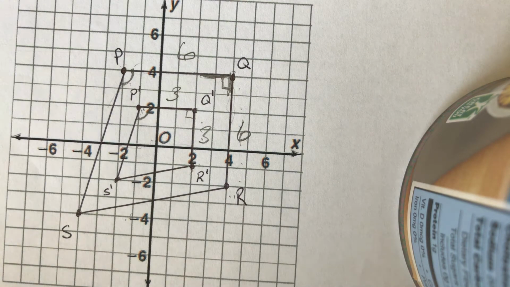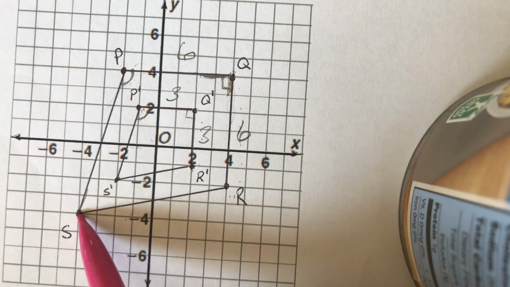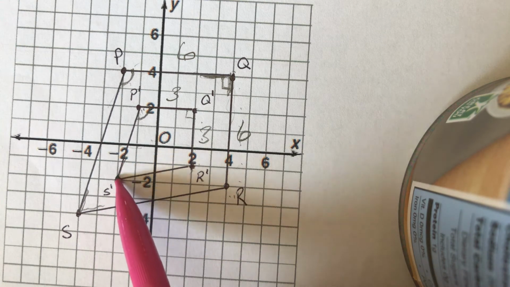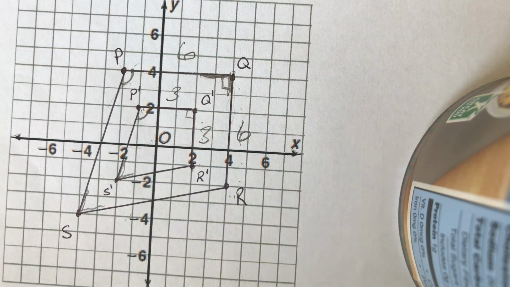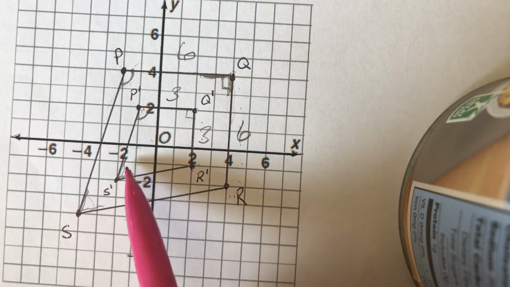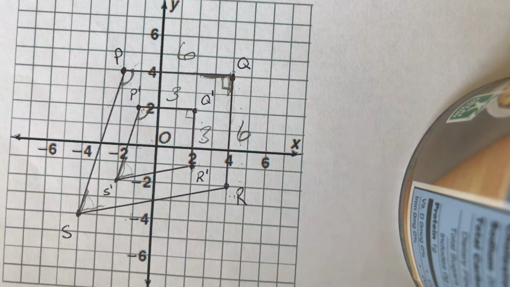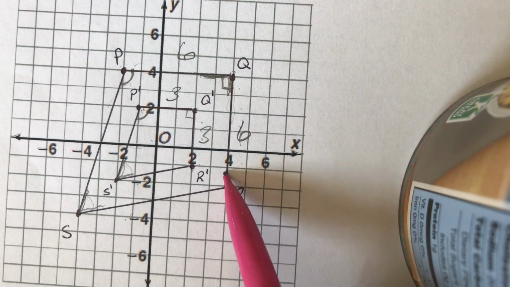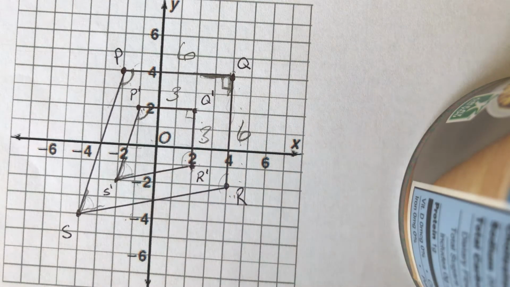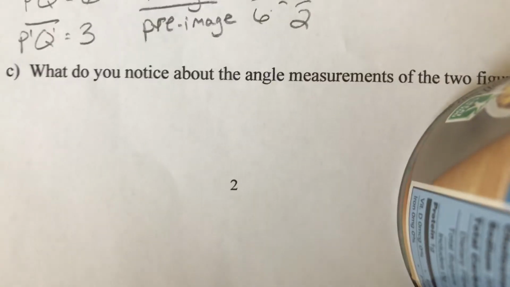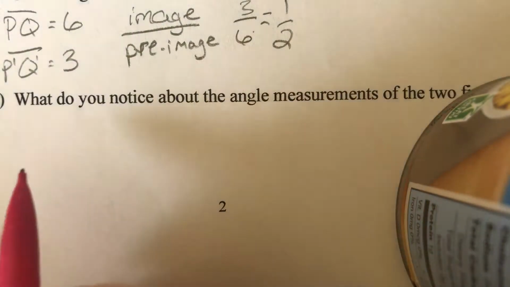Those angles are equal. Same down here. If I could take this S and S prime and slide them together, you'll find that these are the same angle measure. You can take a protractor out at home and measure those, they're exactly the same, and so is R and R prime. So down here, our angle measures are all the same.